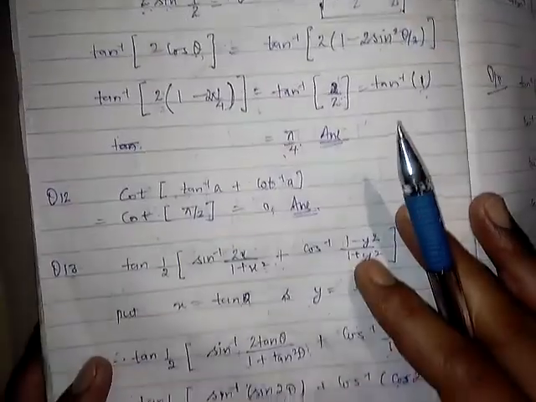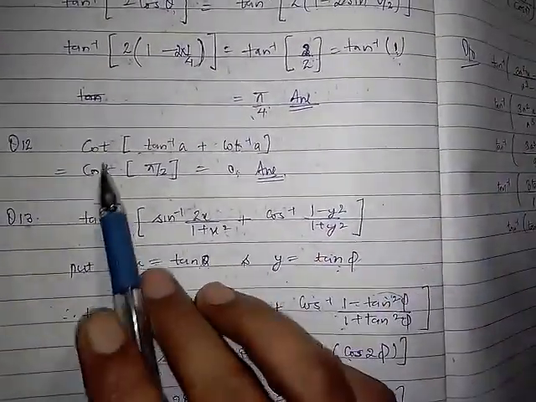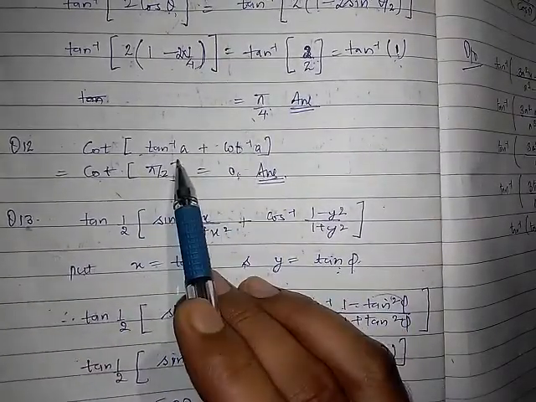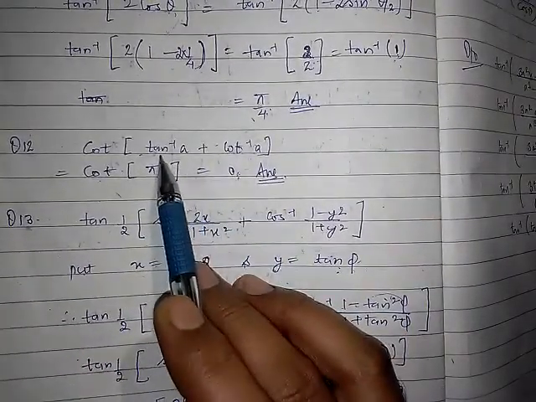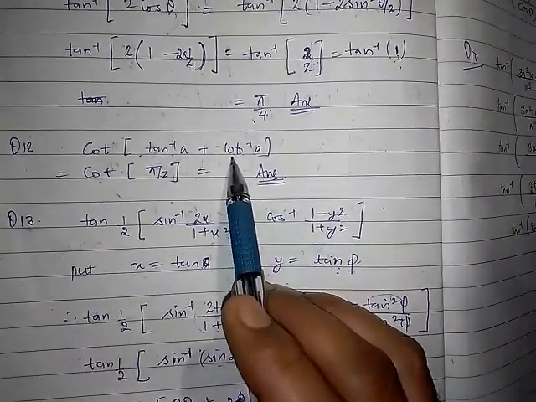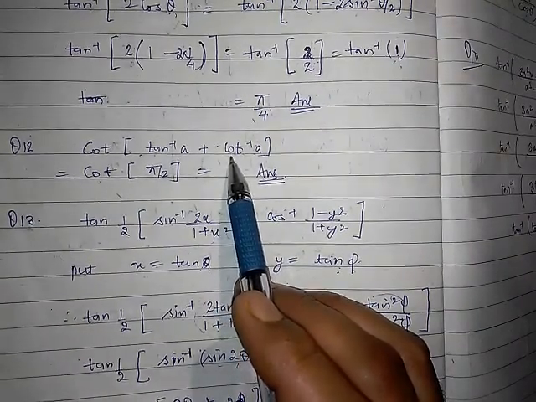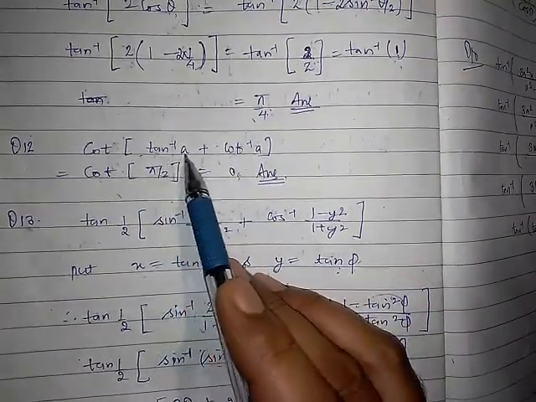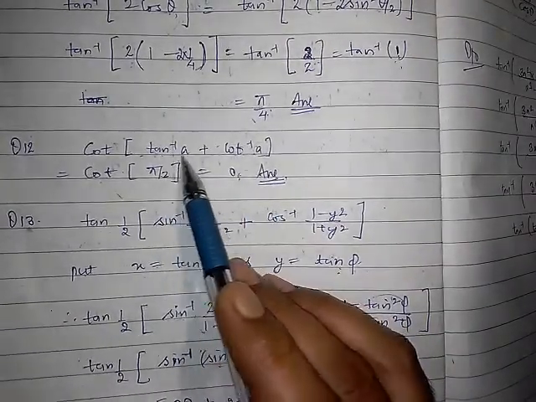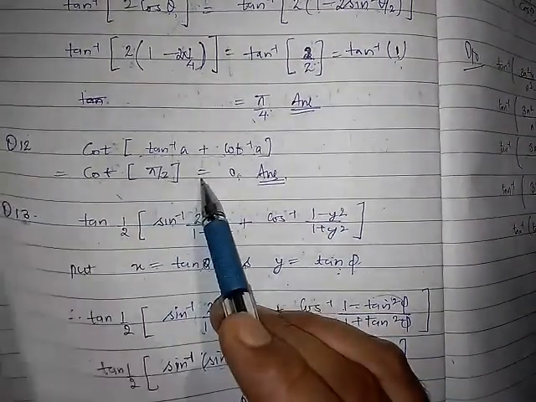Clear? Come to question number 12: cot of tan inverse a plus cot inverse a. This is also a big angle, but we know there is a relation between cot inverse and tan inverse. We have the formula which we discussed earlier while discussing the basics of the chapter, that tan inverse theta plus cot inverse theta is always equal to pi by 2. So we will simply replace it by pi by 2, and after that cot pi by 2 is equal to how much?